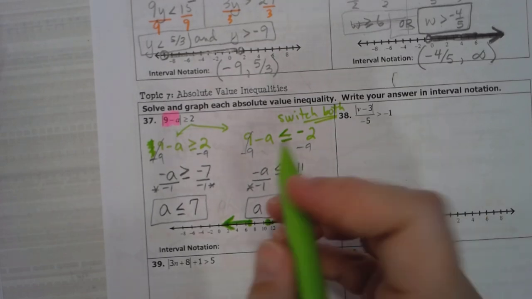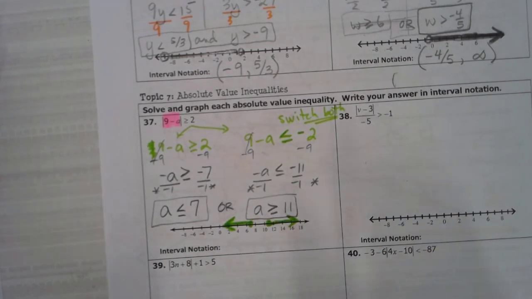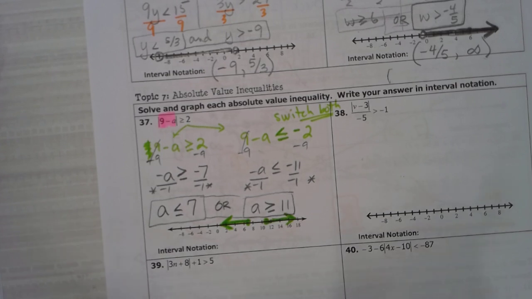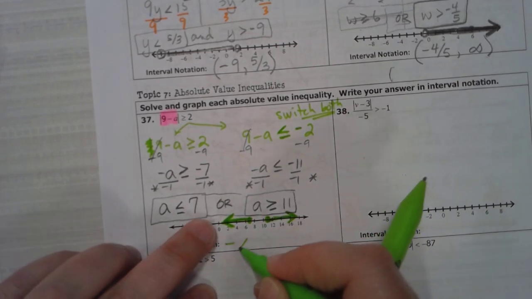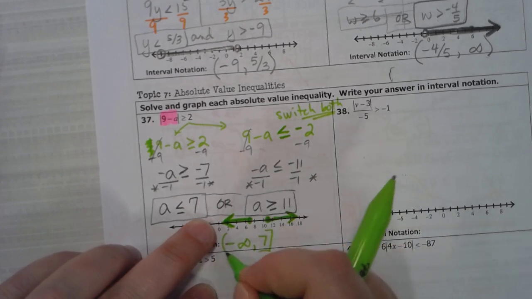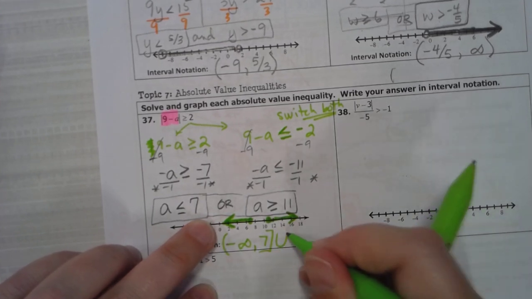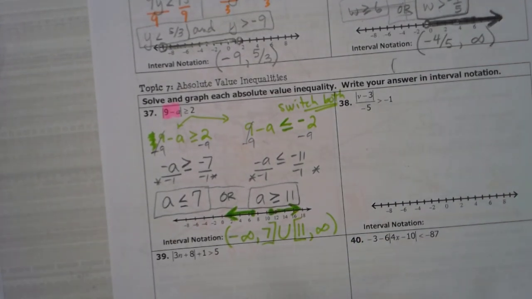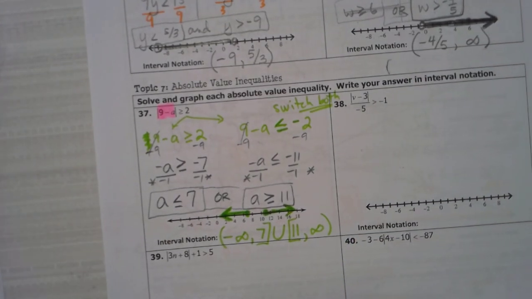So this was, or I was right, just by luck. And we have that skip in the middle. So we're going to start at -infinity and go up to 7. Close it in. Jump over to 11. Close that in. And head all the way up to +infinity.